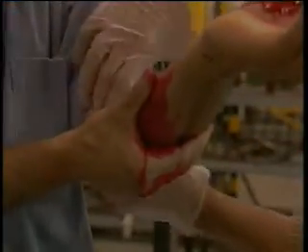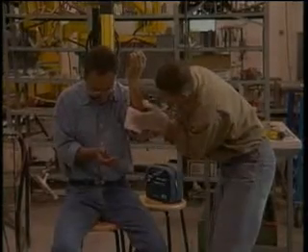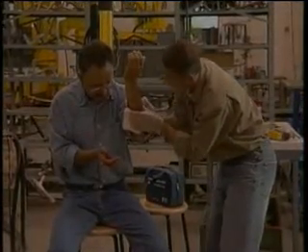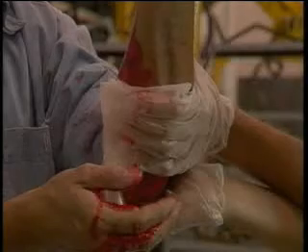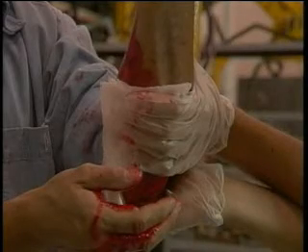Expose the wound. With a sterile gauze pad or a clean cloth, cover the wound. Apply pressure with your fingers or the palm of your hand to control the bleeding.